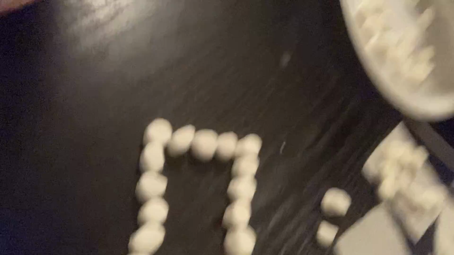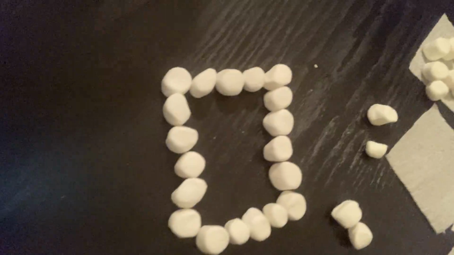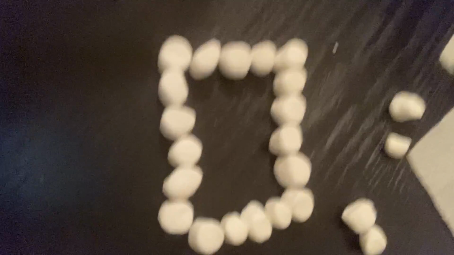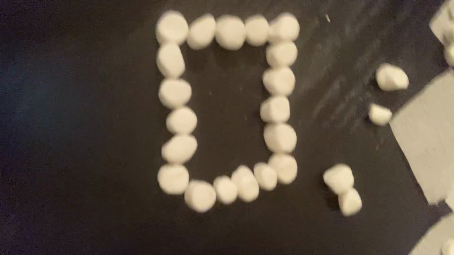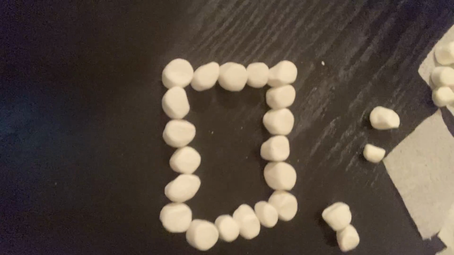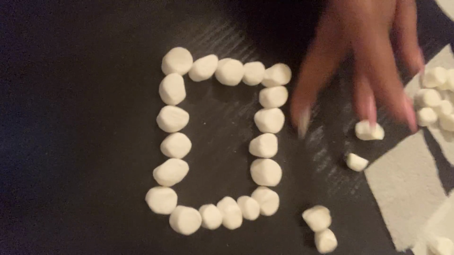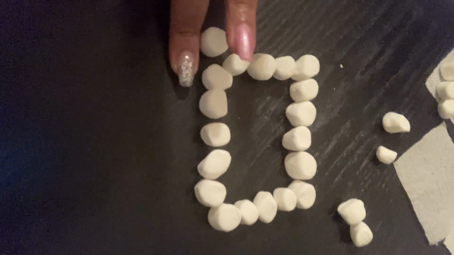Alright, here's a representation of a rectangle. They are a little bit longer and wider. That's what makes it different than a square. The similarities of a square and a rectangle are that they both have four sides. 1, 2, 3, and 4. The rectangle is also another basic shape that you learn pretty much early on.